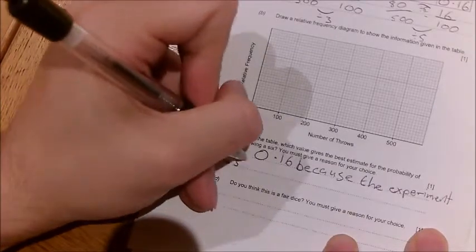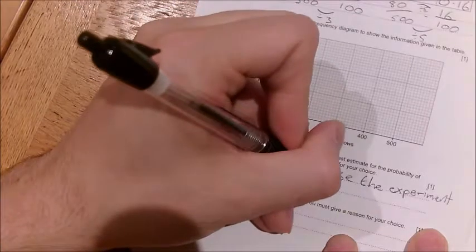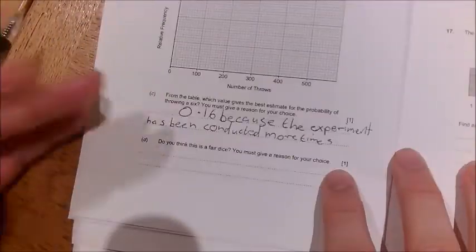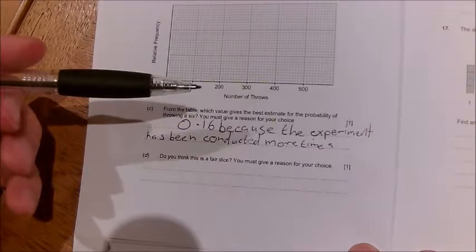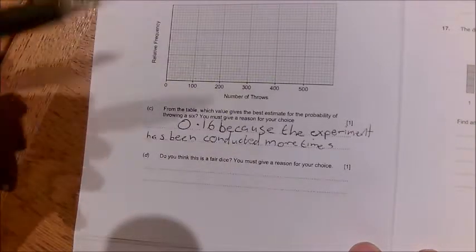Make a comment if you had more room. My paper's only A5, so it's not as big. You can make a comment saying that the more times the experiment's been conducted, the more reliable the answer is.